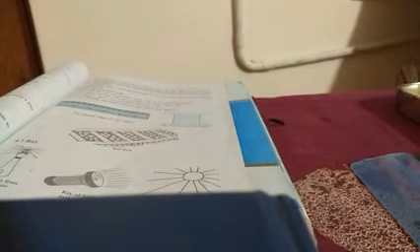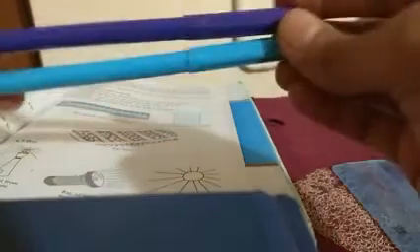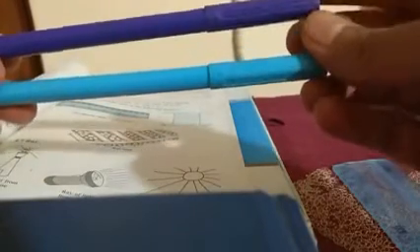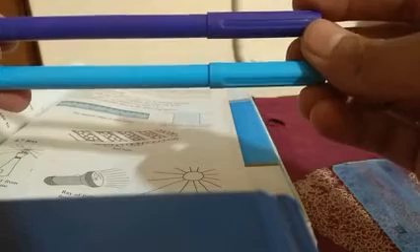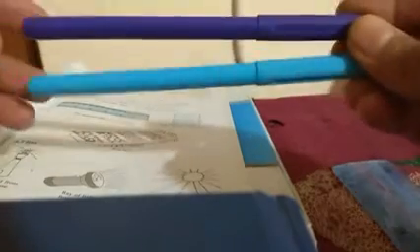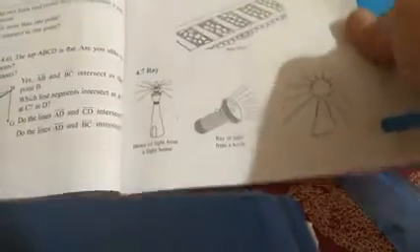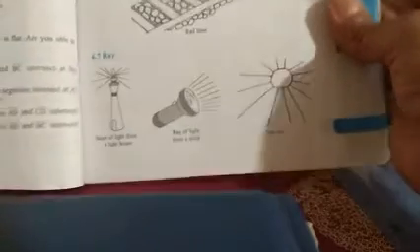Let me show once again. These two pens, if you hold like this, they form parallel lines, because if you extend them, they will not meet anywhere. So today we have covered so many ideas, for example, point, lines, straight lines, curved lines, then intersecting lines, then parallel lines. Tomorrow we'll study rays.